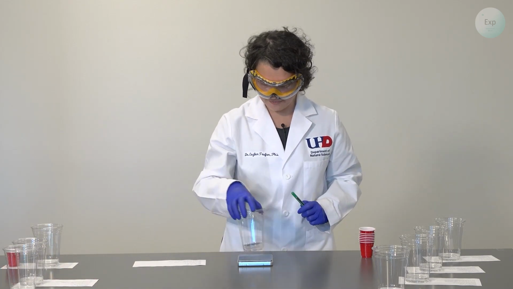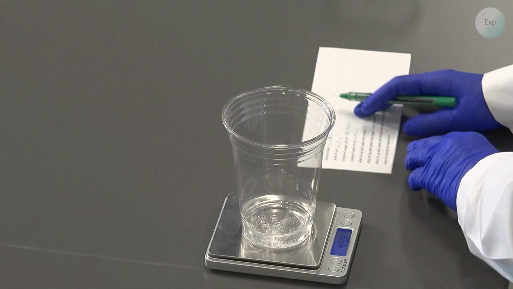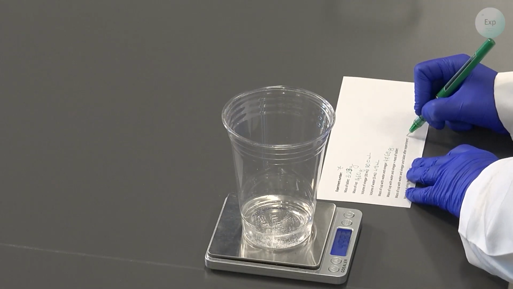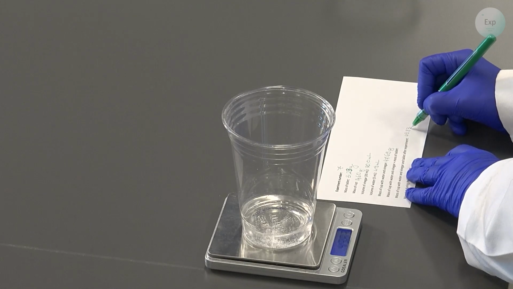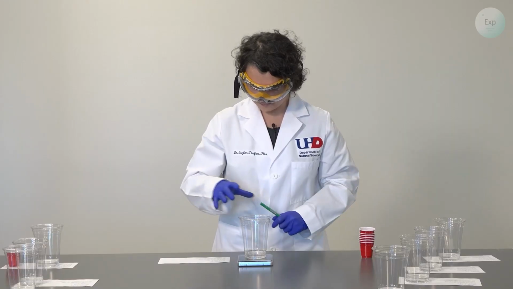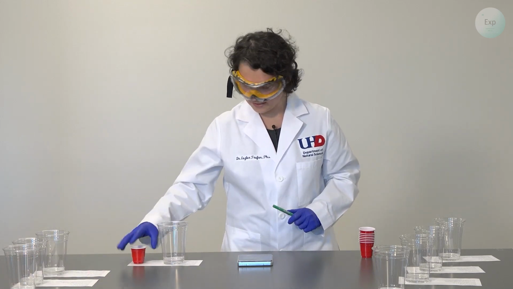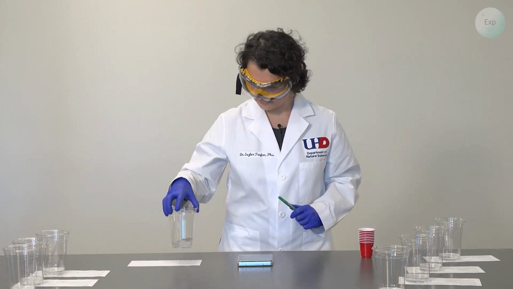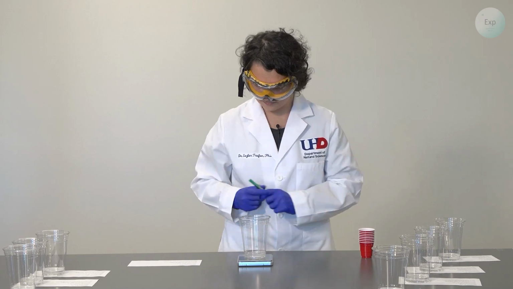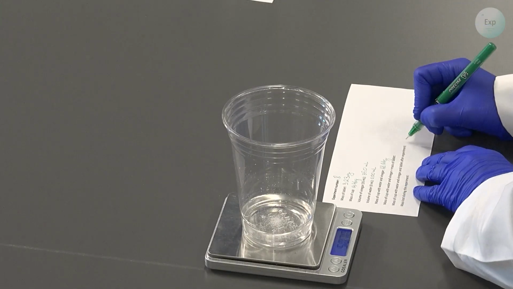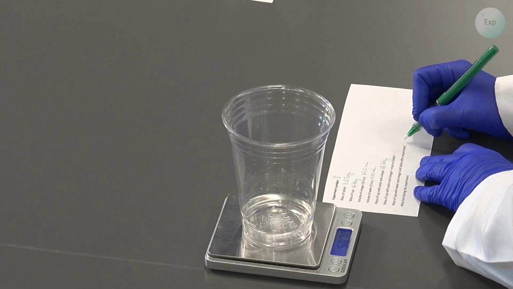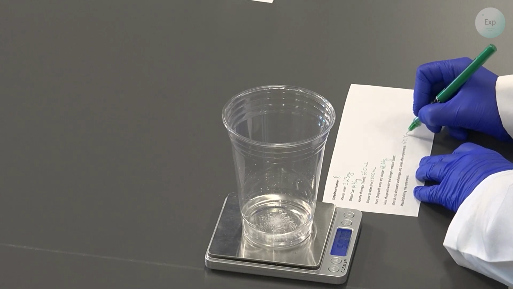For experiment 7, the mass of the cup with the products is 49.83 grams. And for experiment 8, the combined mass of the cup and the reaction products is 50.70 grams.